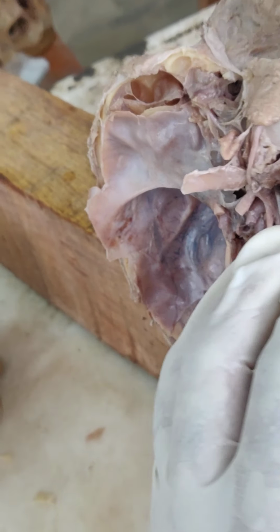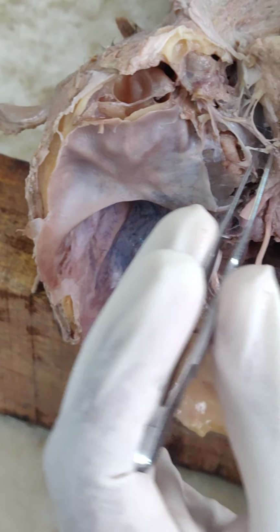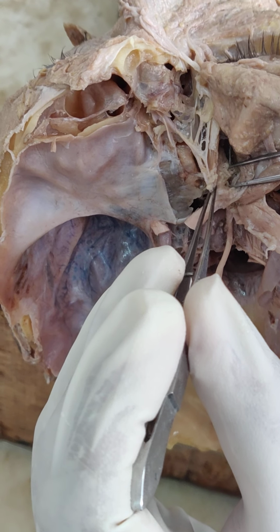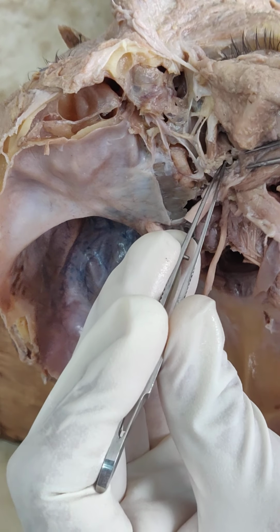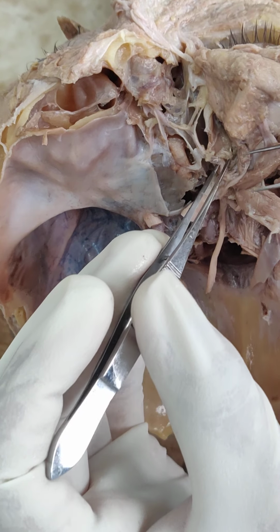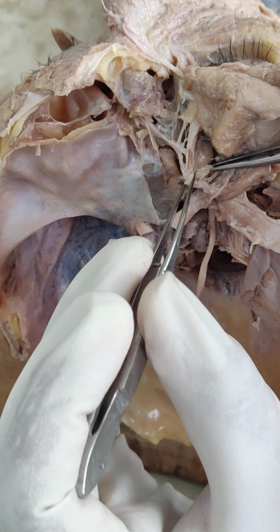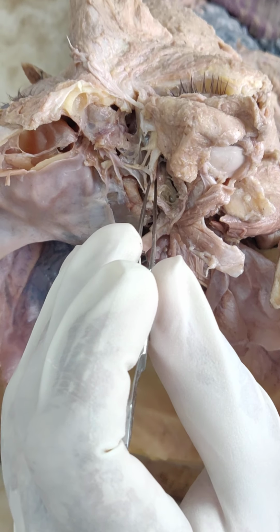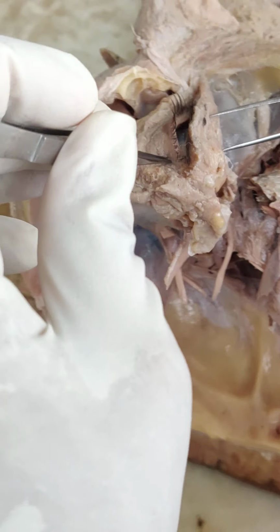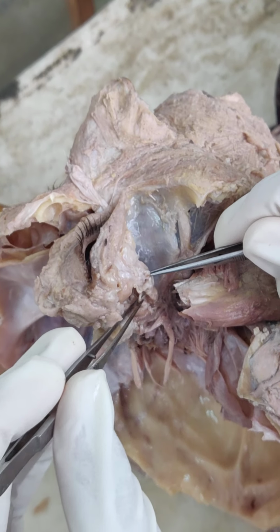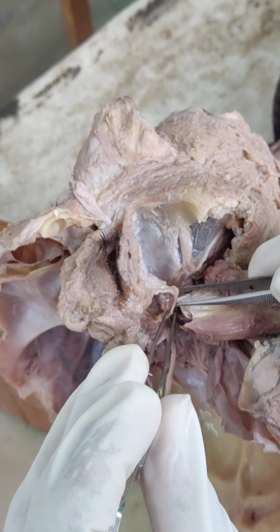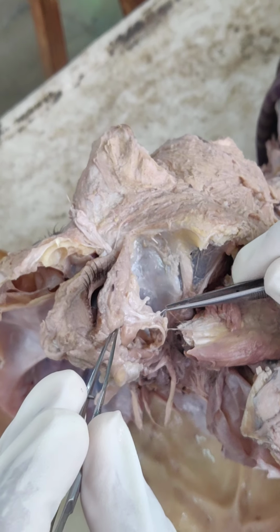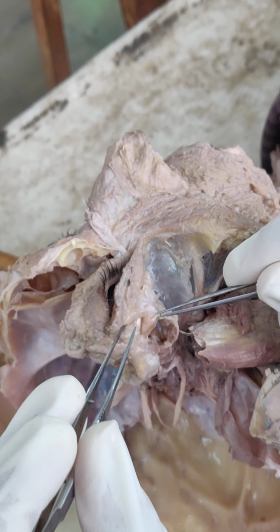Same branch I will keep from the medial side. Here you can see this is the medial rectus, and the same nerve which is emerging supplies the medial rectus from its inner side. Here you can see this is a nerve to medial rectus. So inferior division supplies to the medial rectus, it supplies to the inferior rectus. This is the branch to the inferior rectus, and this long branch is called the branch to the inferior oblique muscles.